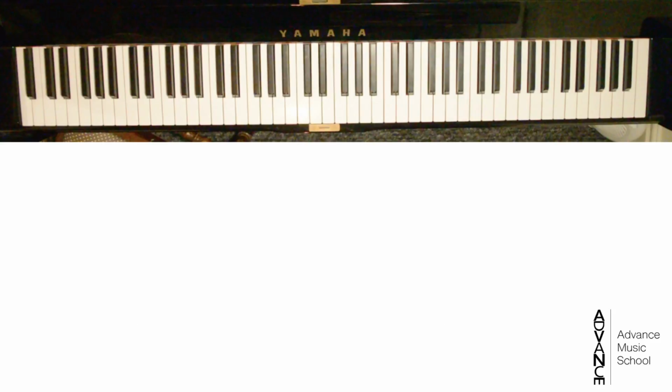Here's an example of some of these note lengths being played on a single middle C, playing along with a pulse.